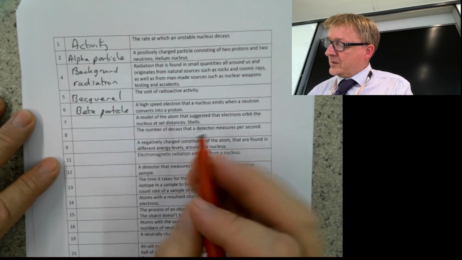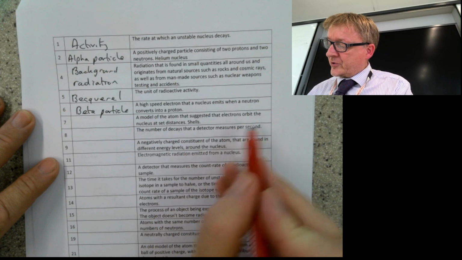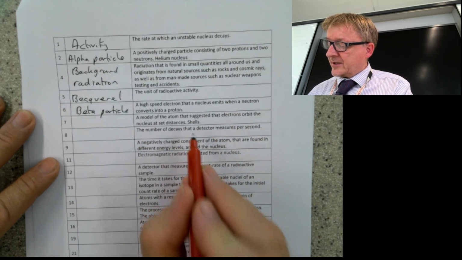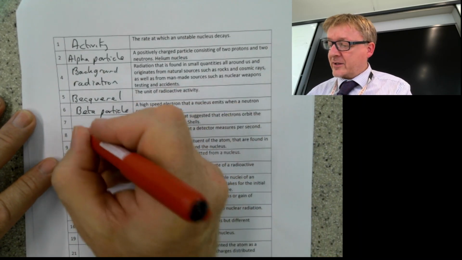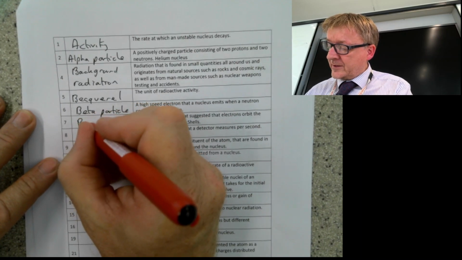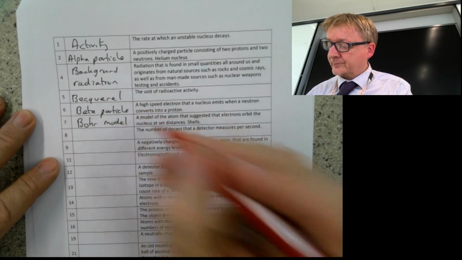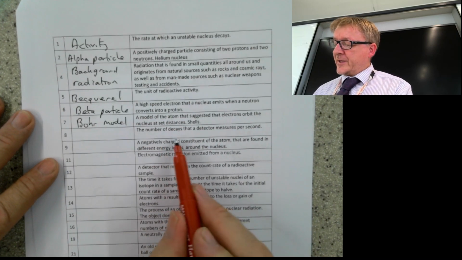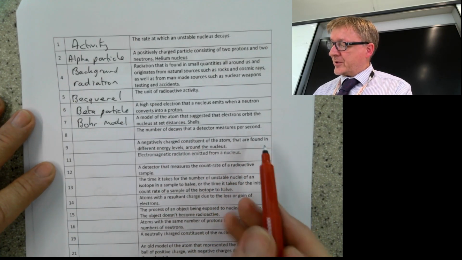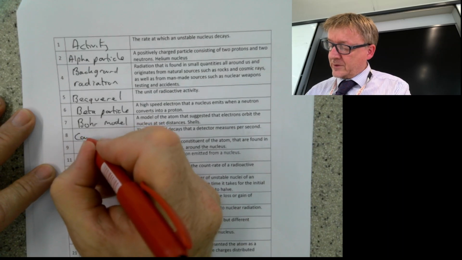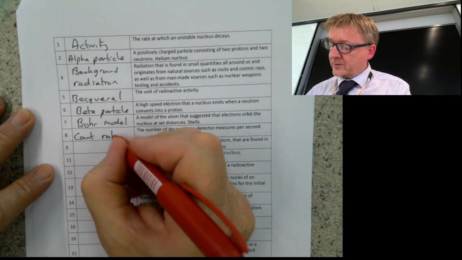Number 7. A model of the atom suggests that electrons orbit the nucleus at set distances, shells, right? Think about our diagram from before. It is the Bohr model. The number of decays that a detector measures per second is the count rate.